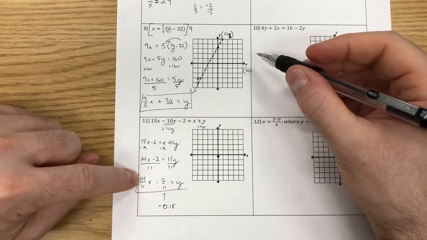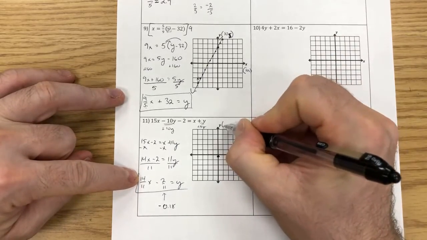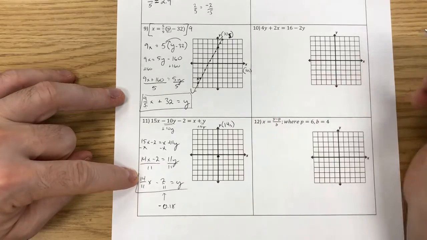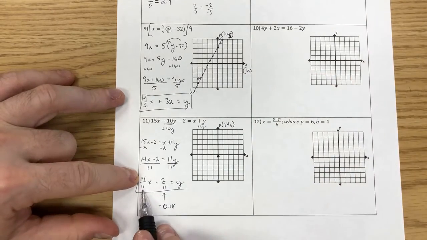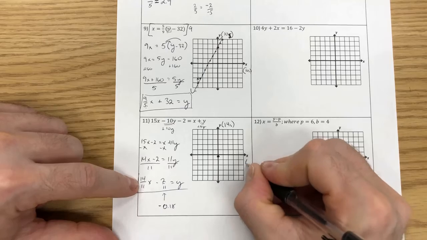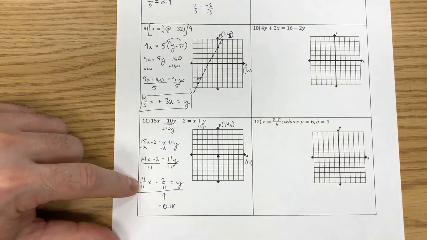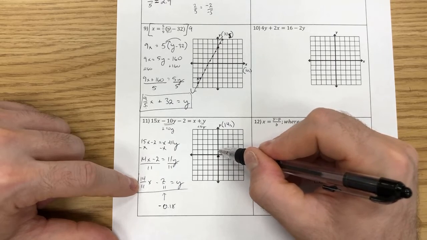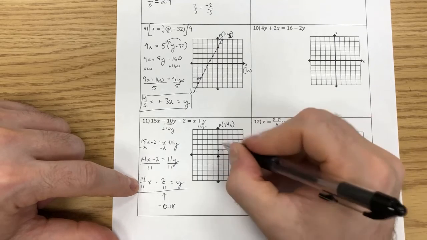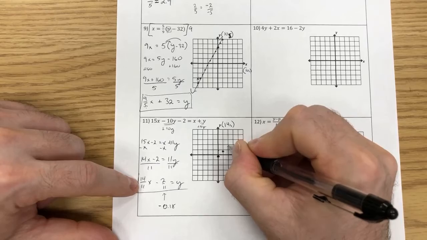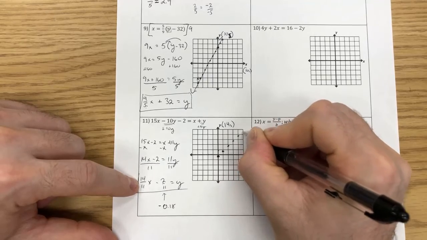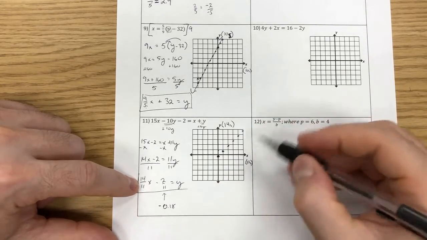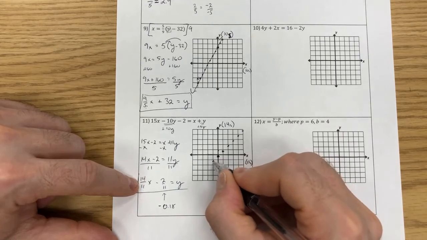If I'm going up by 14 each time, why don't I make each block worth 14? If I'm moving over by 11, why don't I make each block worth 11 on the horizontal axis? So now to move up by 14, I move up to here. To move over by 11, I move over. I'm going up a block over a block. So boom, that's my graph. I go down a block over a block.